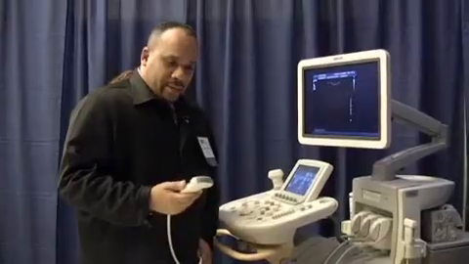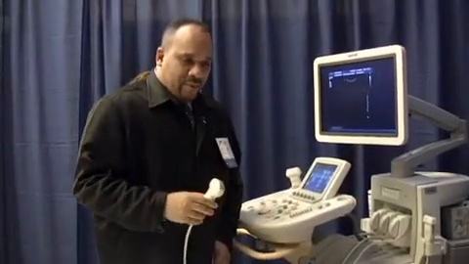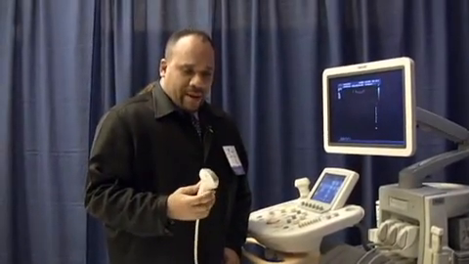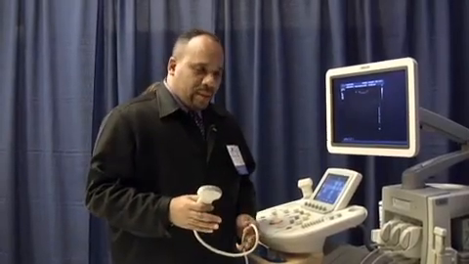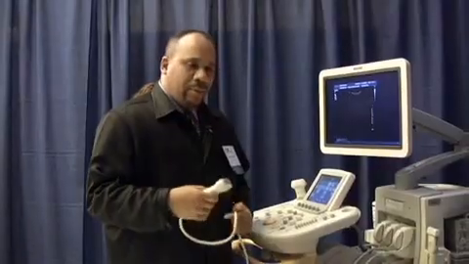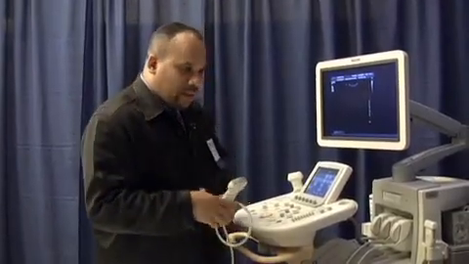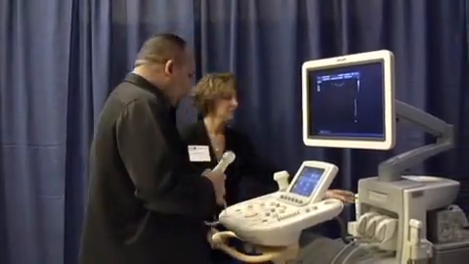So we're going to start out today at the level of the aorta. I'm using a curved 5-1 transducer. Although not every examination starts at the level of the aortic bifurcation, for the purposes of this demonstration, I'll start here and then I'll elaborate as we move along.